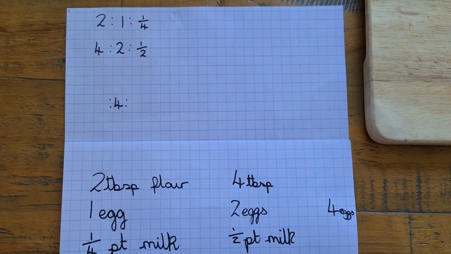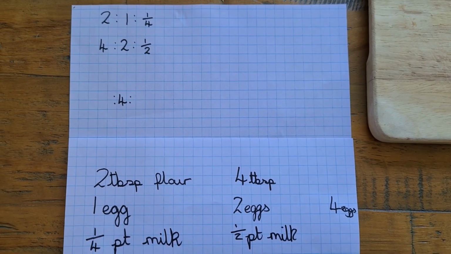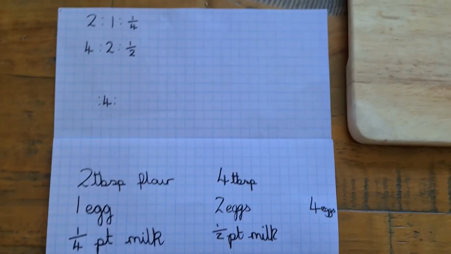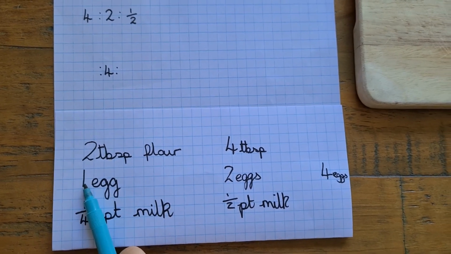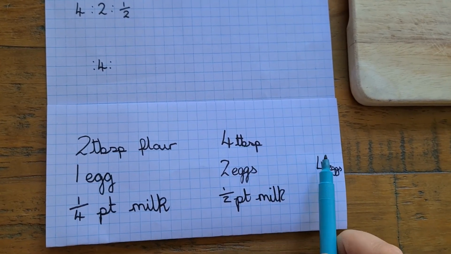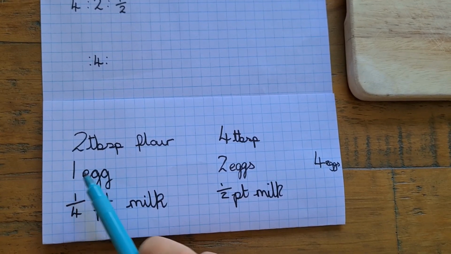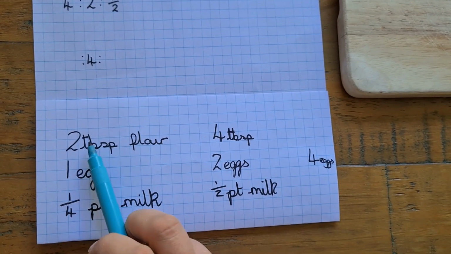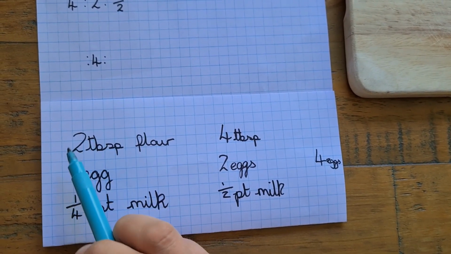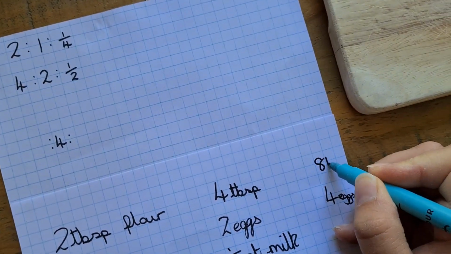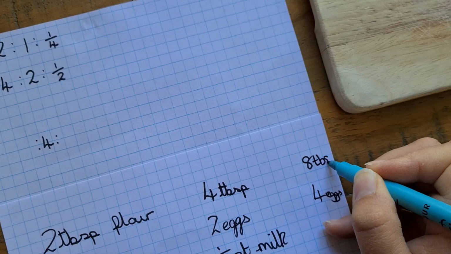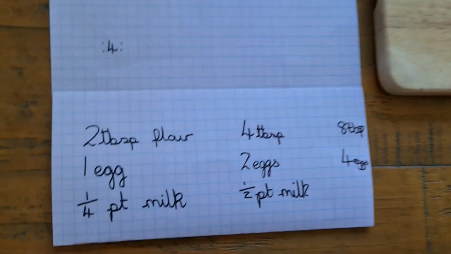That's right. If I wanted to use 4 eggs to make enough for my family, I would need 2 for the original, 1 egg to get to 4 eggs. I have multiplied the 1 by 4. I need to do the same to my tablespoons of flour. 2 times 4 is 8 tablespoons of flour.